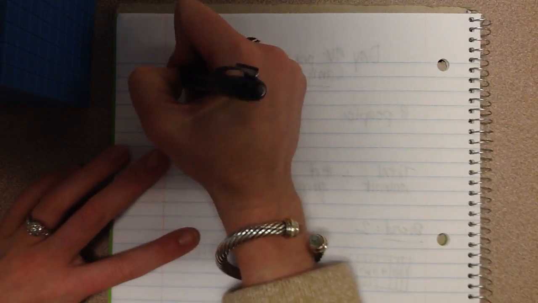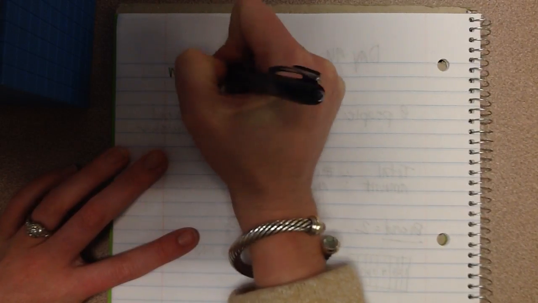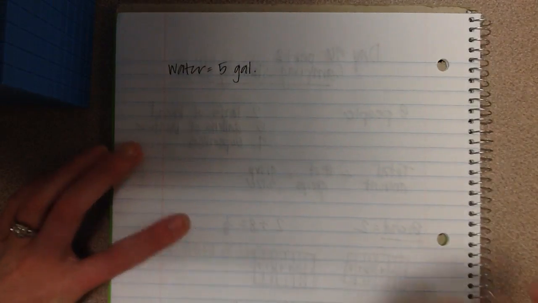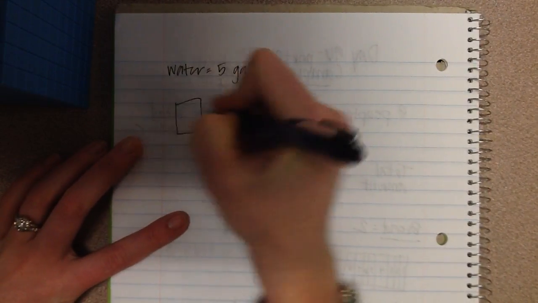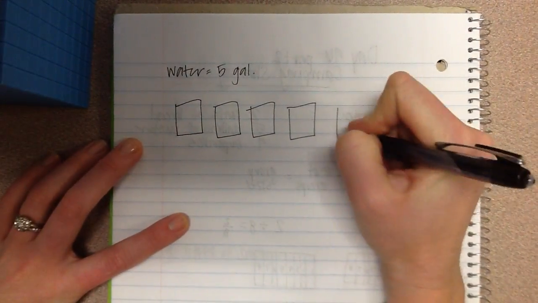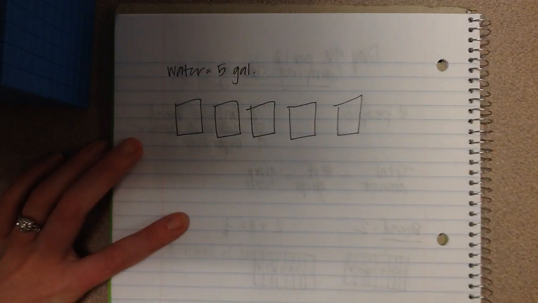Let's see, water equals 5 gallons, just so I can remember. So I'm going to draw my 5 gallons of water out. 1, 2, 3, 4, 5. Those are my gallons of water. And I have 8 people.